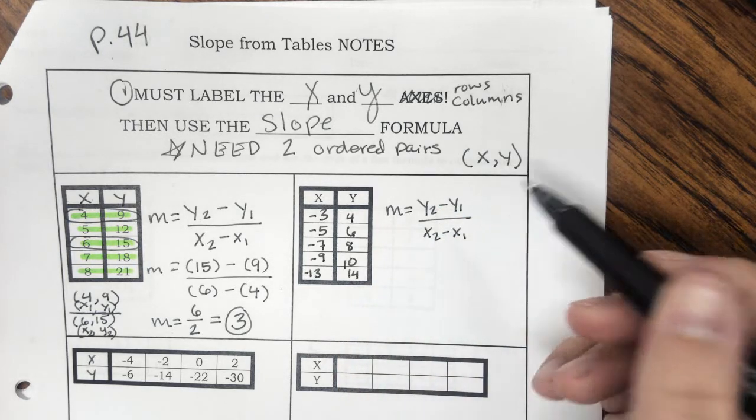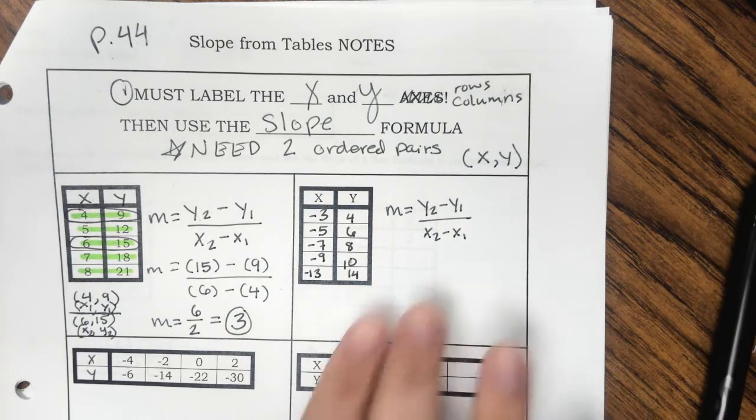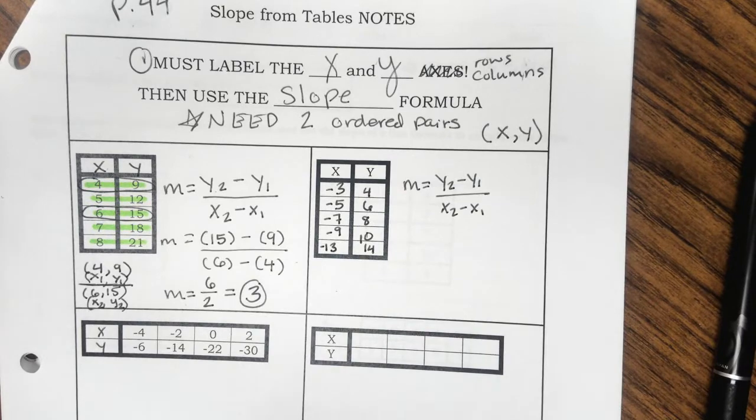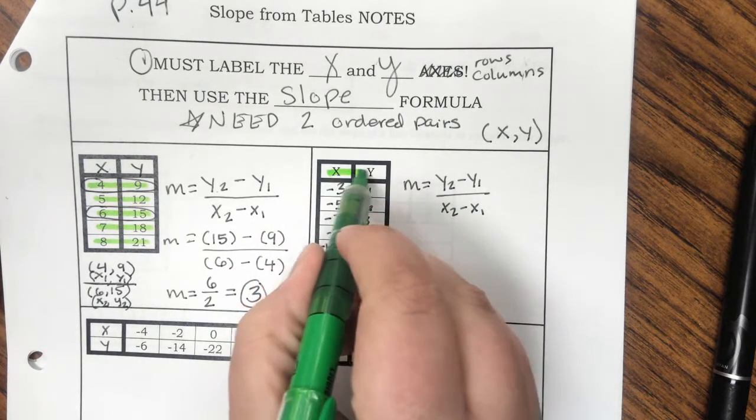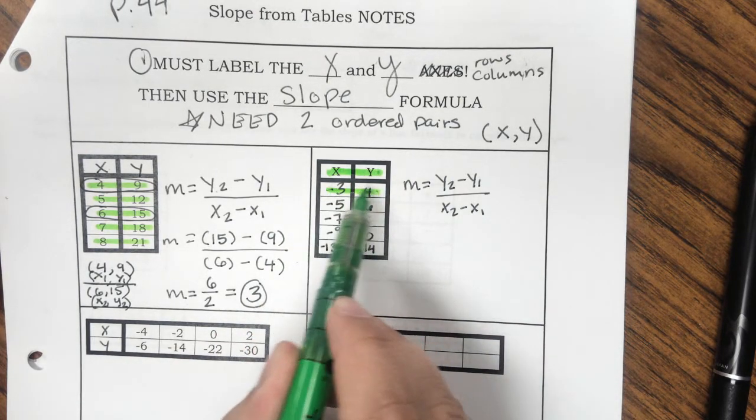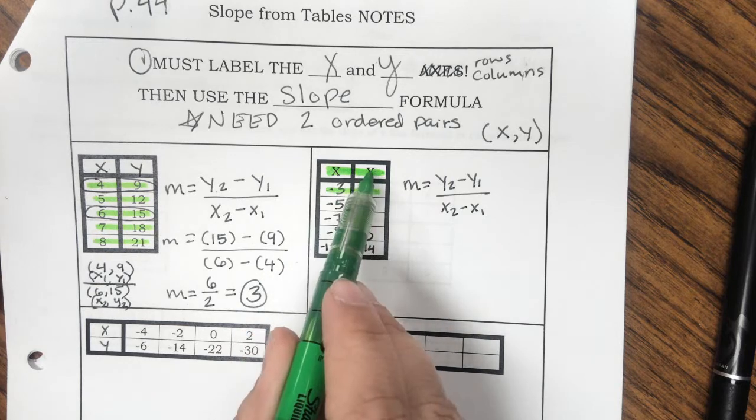This is great, except I need two ordered pairs. So I'm going to read my table to find some ordered pairs. Ordered pairs are x and y, so anything in a horizontal row together is our ordered pair, x comma y.